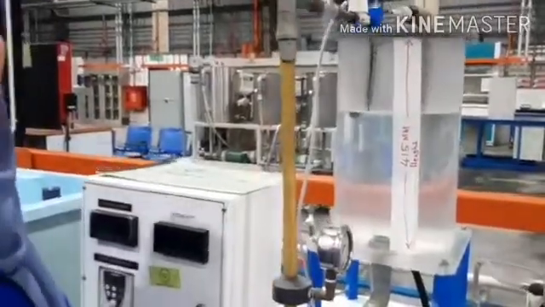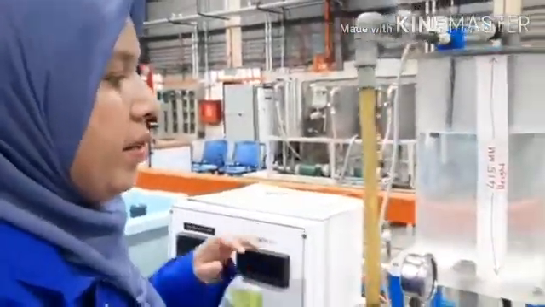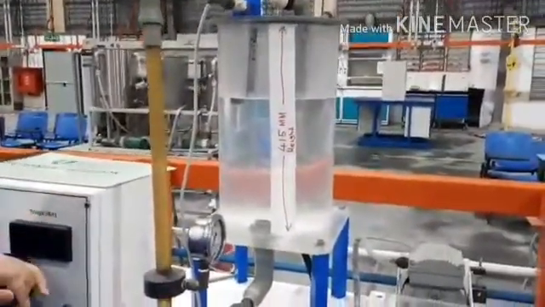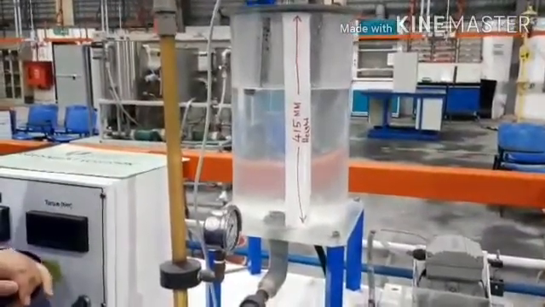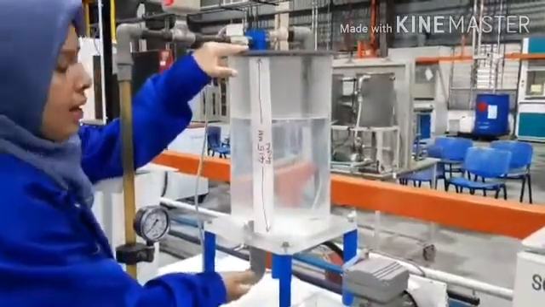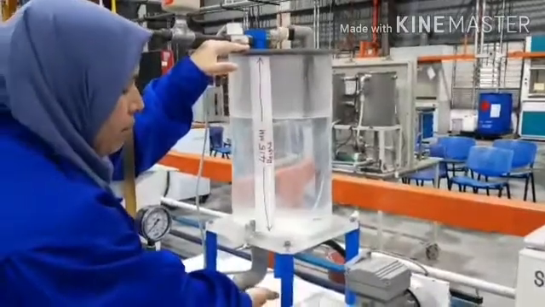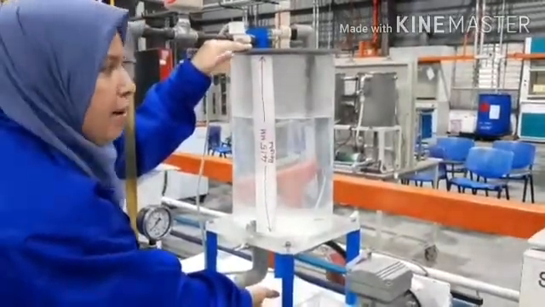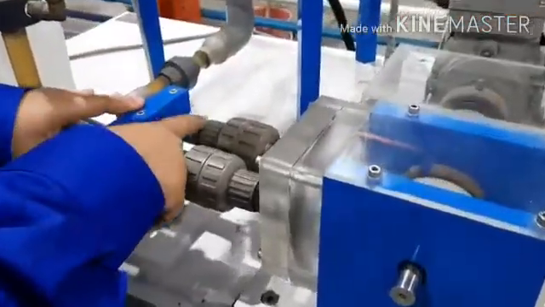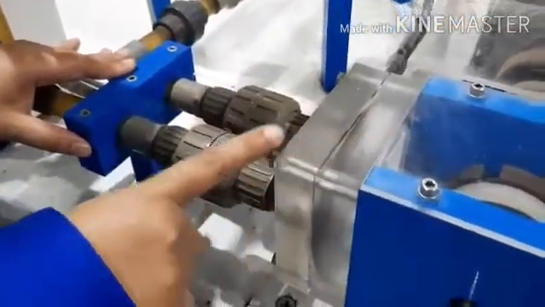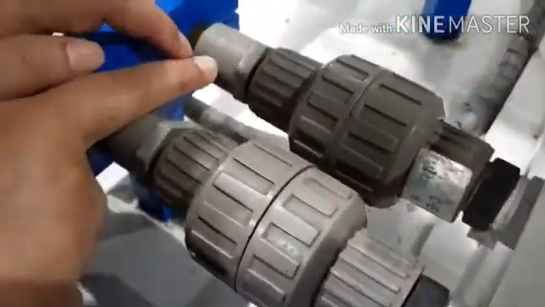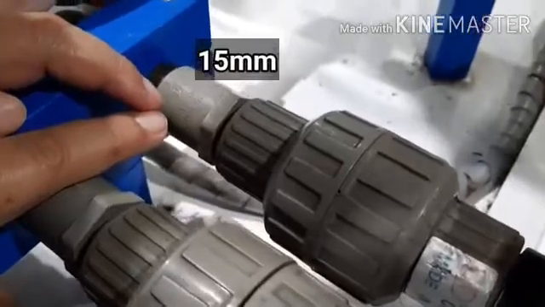When you are done with the experiment, you will need some data from the experimental setup to proceed with your calculation, especially when you want to calculate the efficiency of the pump. The distance between the top of the tank and the bottom outlet of the pipe here is 545 millimeters. For the diameter of the inlet pipe into the pump and the outlet pipe, the inlet pipe diameter is 15 mm.